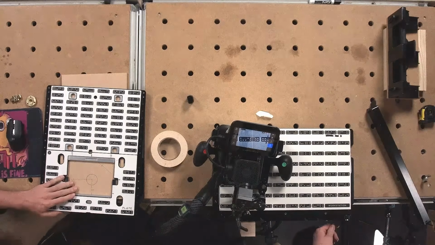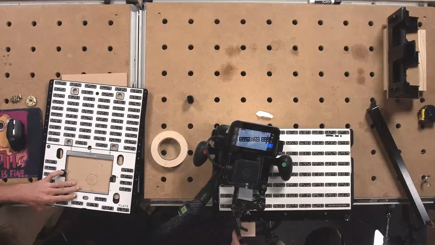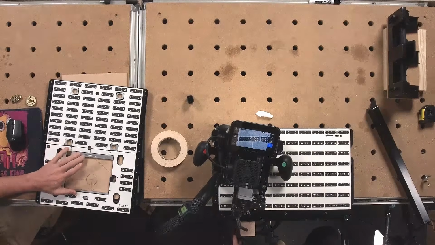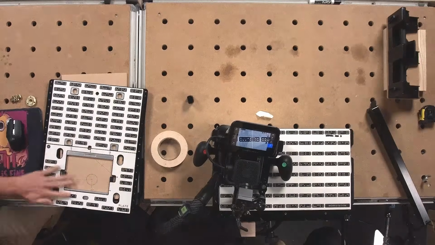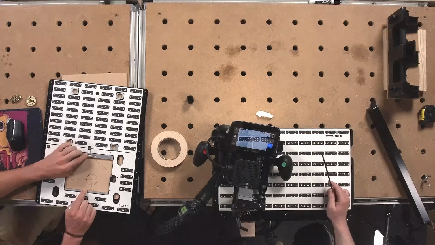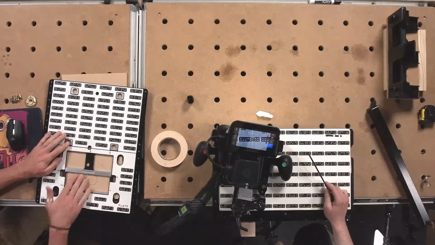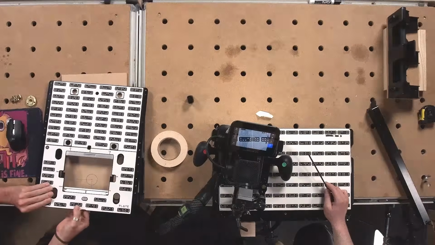Okay, here we go. So there's a couple of key parts. Obviously you don't want to cut into any of this, but there's 2 key pieces on plate that move. The reticle, which is here, and then also the fence, which is here.